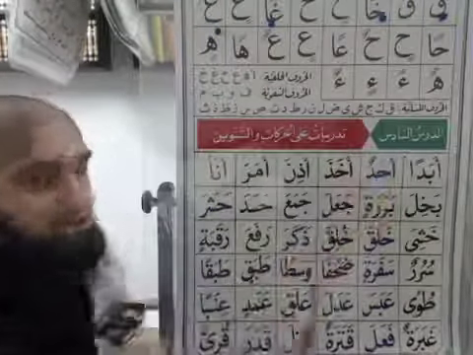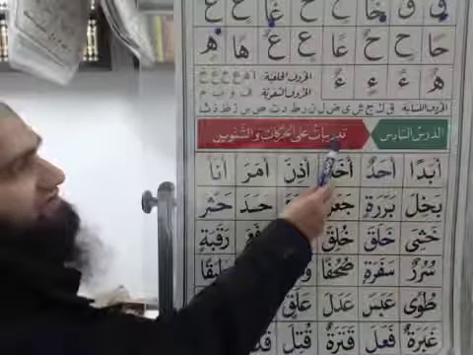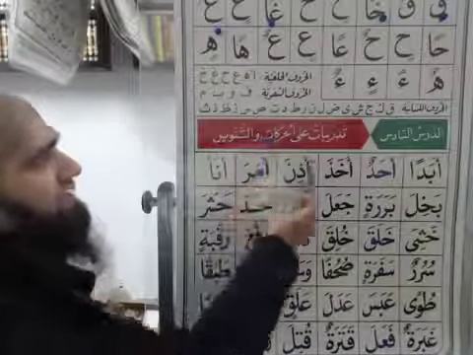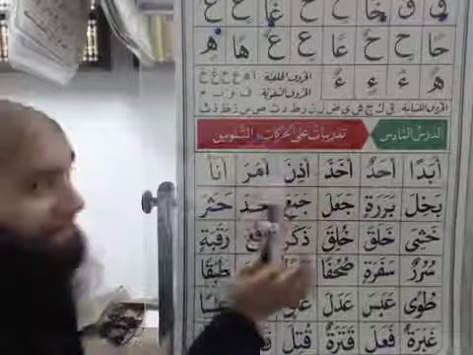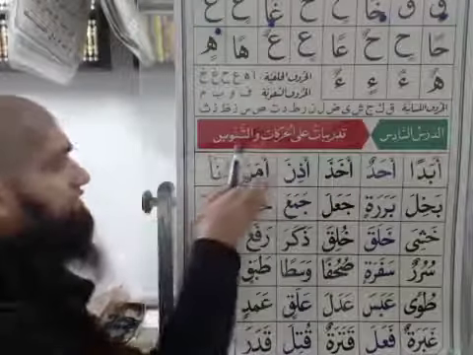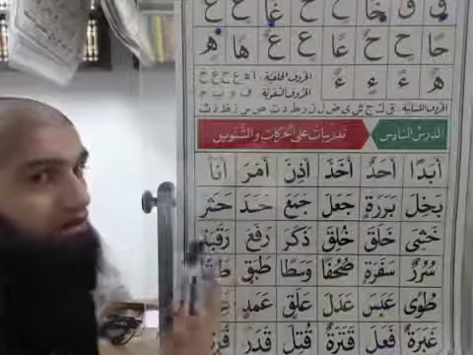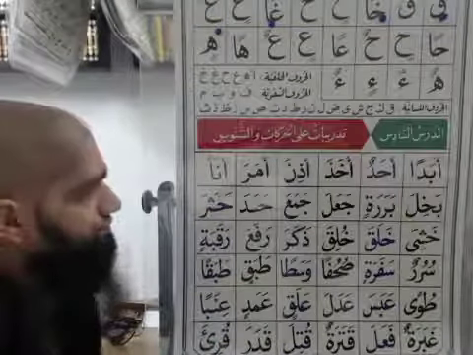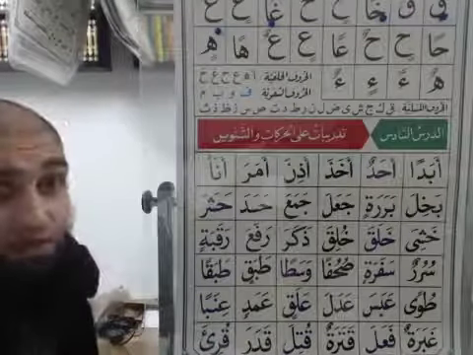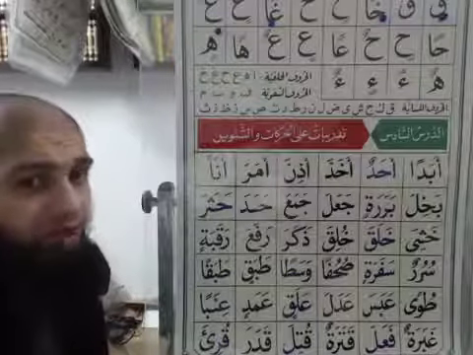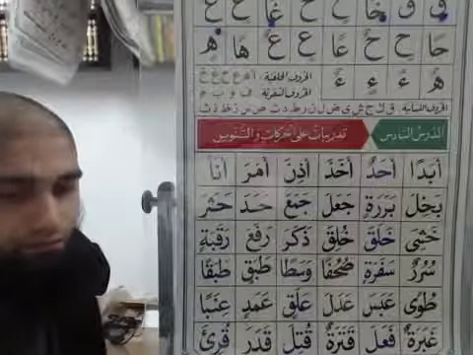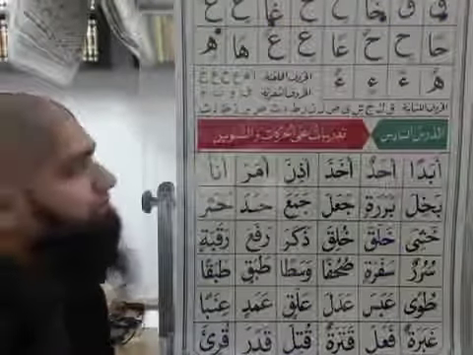الدرس السادس, sixth lesson, and we have تدريبات على الحركات والتنوين, exercises on harakat, the three vowels, as well as التنوين, the double vowels, which is the noon. Let us begin reading. Bismillahir Rahmanir Rahim. You should repeat after me.